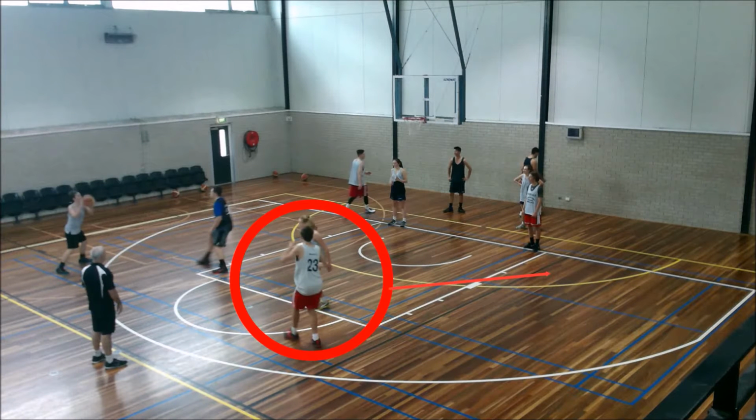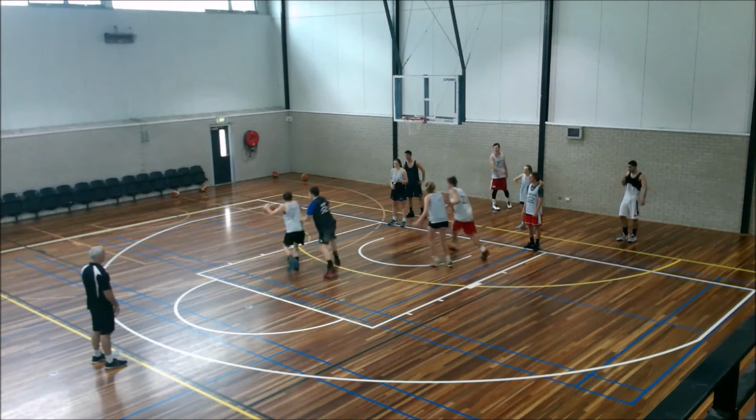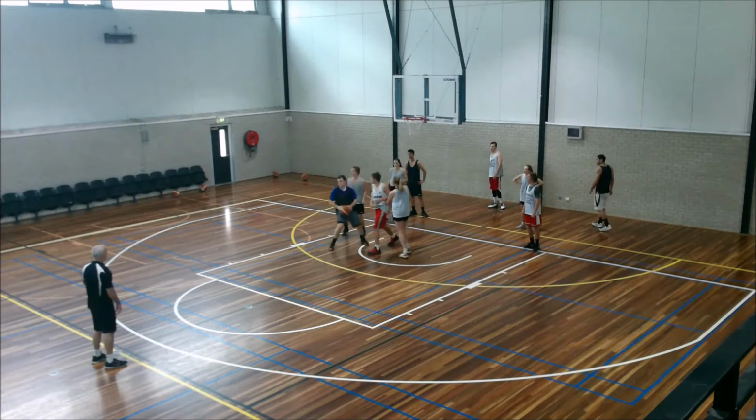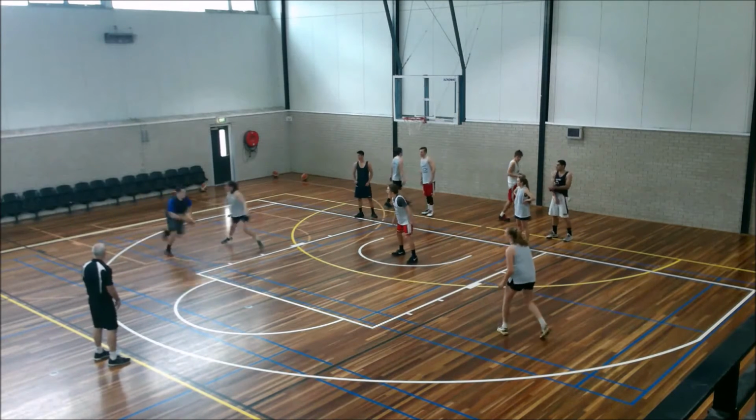You can see here after he kicks the ball to the wing, he now needs to move away and create some space for the player who's got the ball. Instead he's got it hanging around the basket here, which ultimately brings his defender around, which reduces the space that the person who has the ball has to work with.